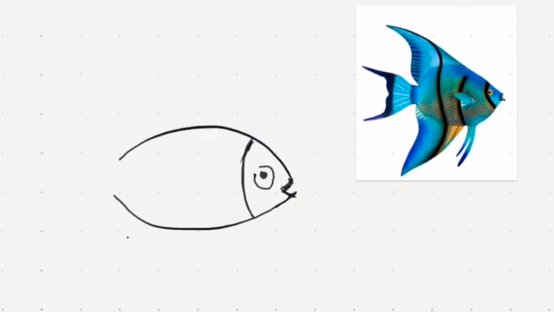We've got a first curve here. Now it's okay if yours does not look exactly like this fish. That would be totally fine. Let's go a little bit further back. And we've got a fin in the middle.